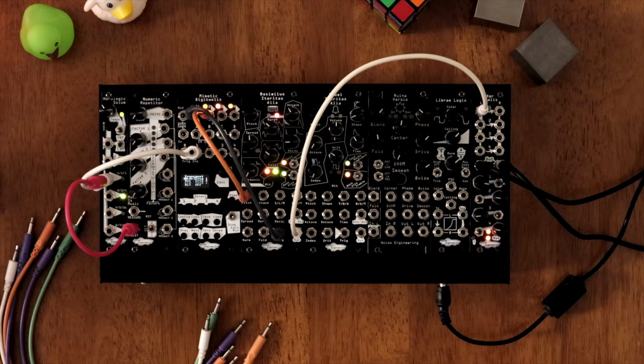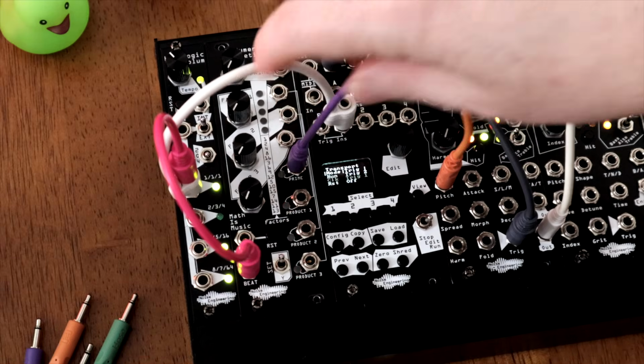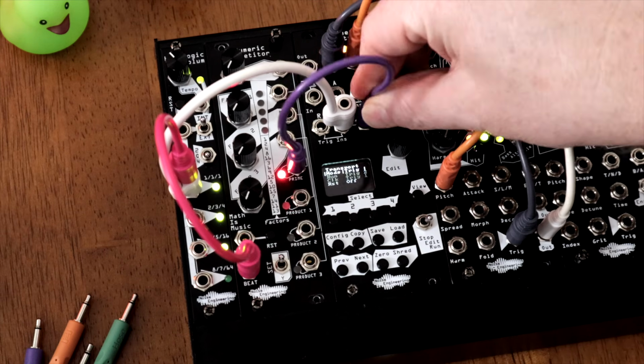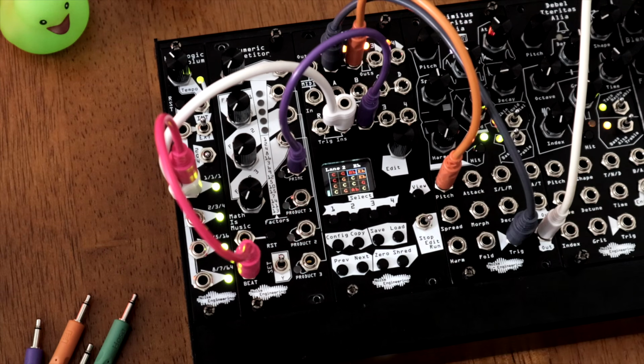Gate and trig are great for creative sequencing. Patch a trigger sequencer, like numeric repetitor, into the run input to rhythmically start and pause playback.